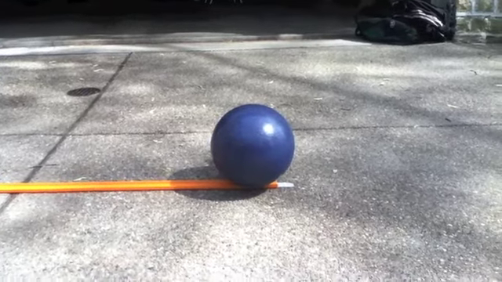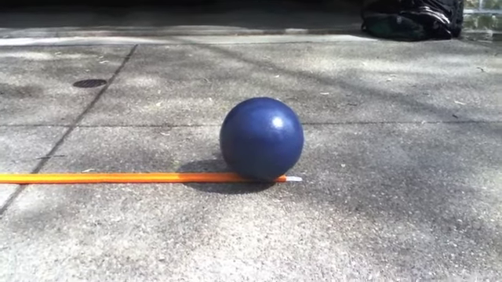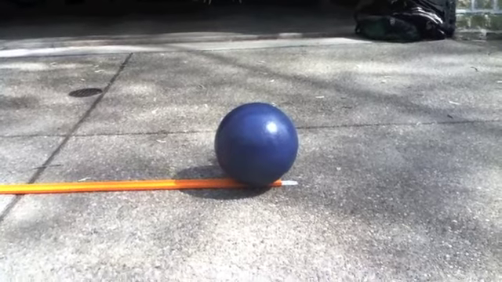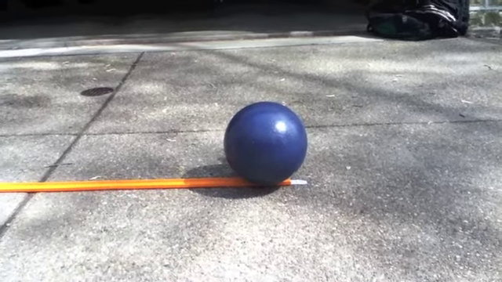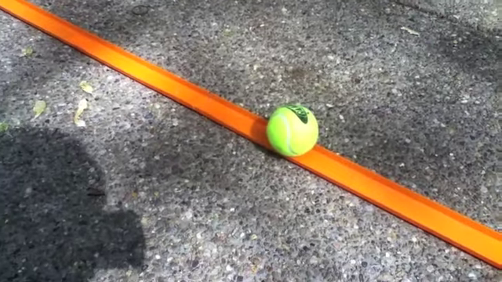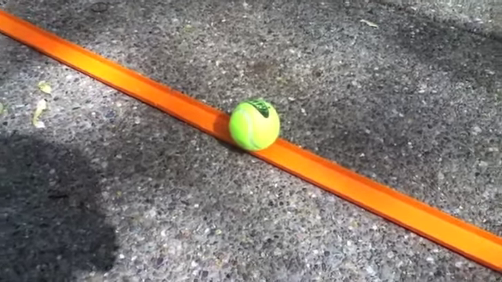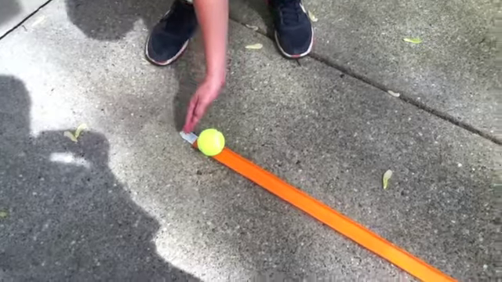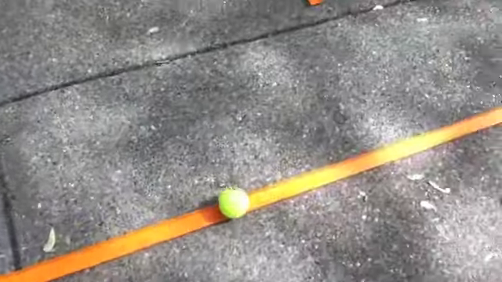A perfect way to show this is by using a ball on a Hot Wheels track. The ball stays still because, as Newton stated, an object at rest, which is the ball, stays at rest. This ball could stay here forever if an outside force never acted on it. In 1,000 years, this ball could still be right here, but if I give it a push, the object will start to move in a straight line path.